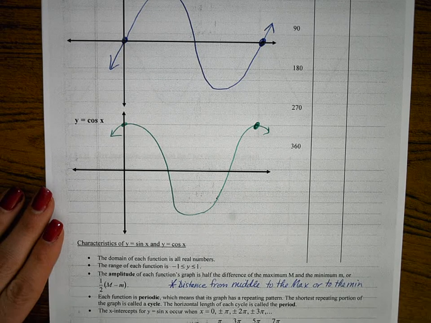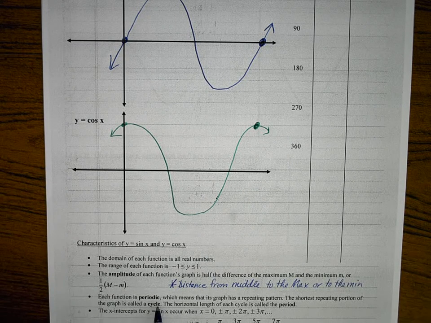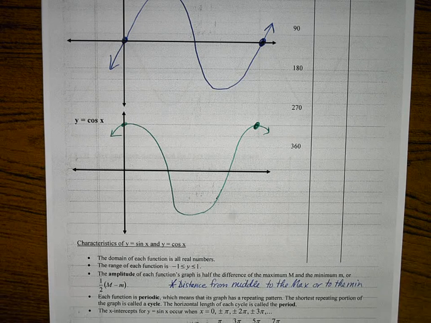Now, this function is what we call periodic, which means that it repeats a pattern over and over and over again. The shortest part, one piece of this graph, is what we call a cycle. It's one movement through the pattern. The horizontal length of that cycle is called the period.